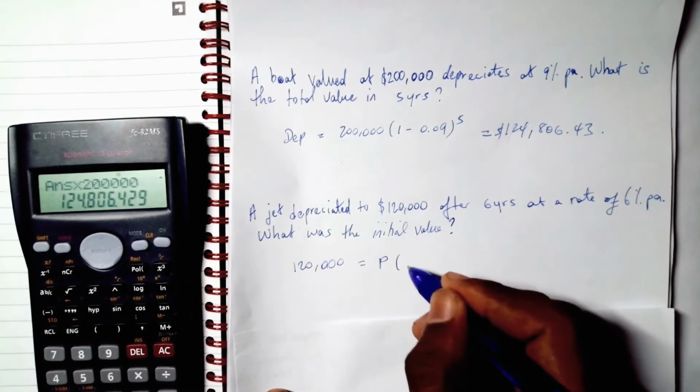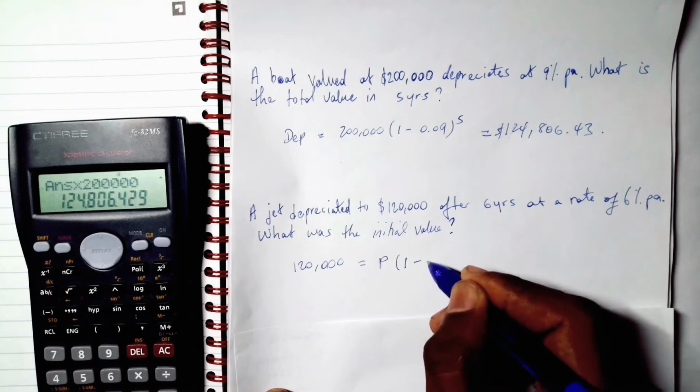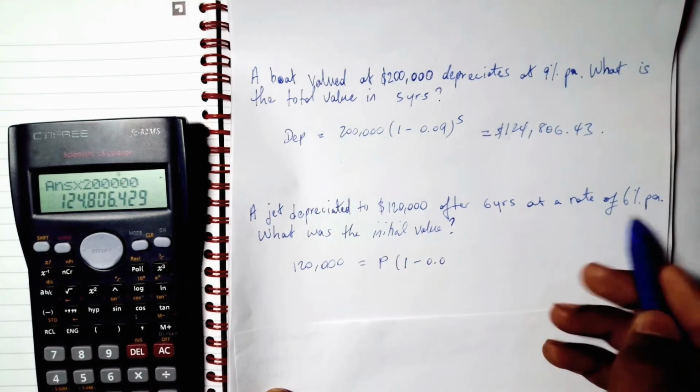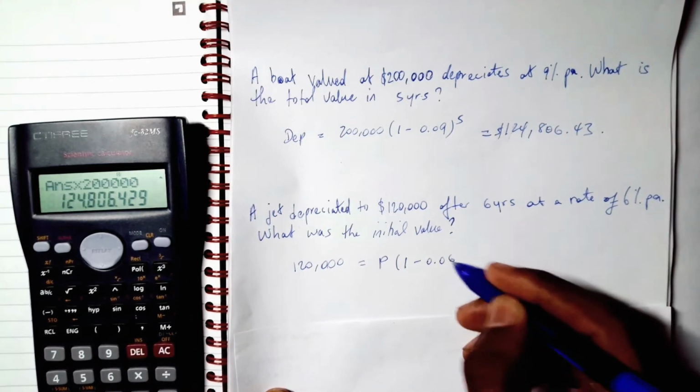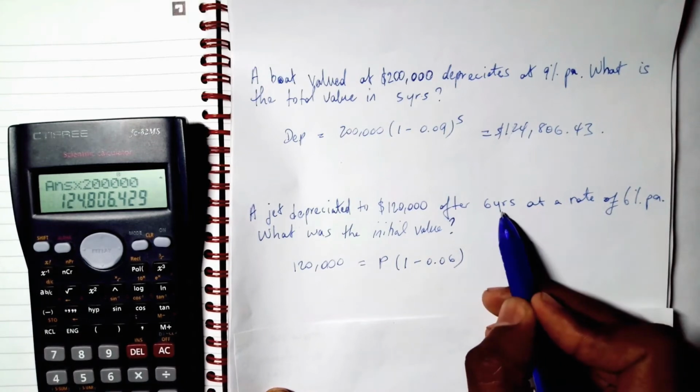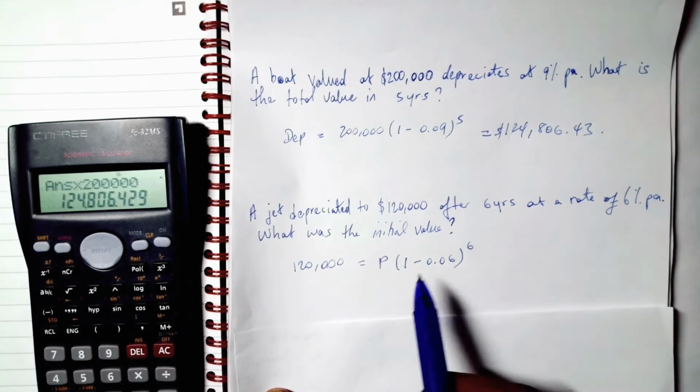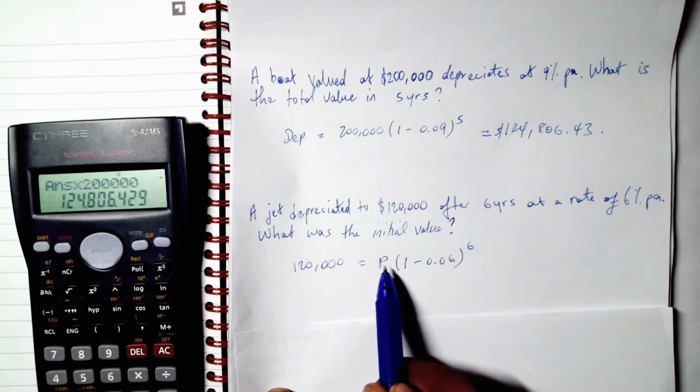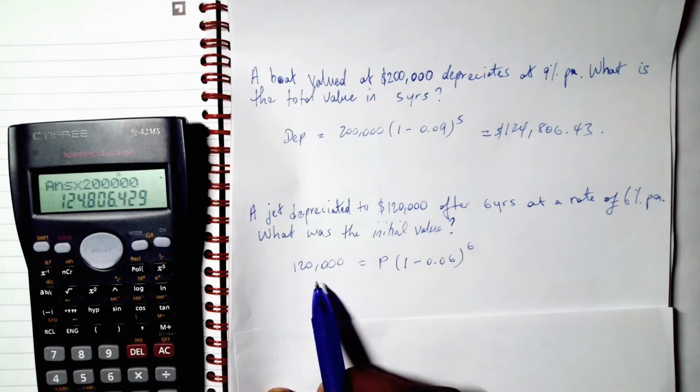Then we multiply that by 1 minus 0.06 raised to the power of 6. Because they're saying a value we don't know depreciated to 120.